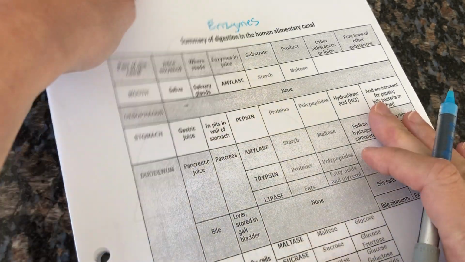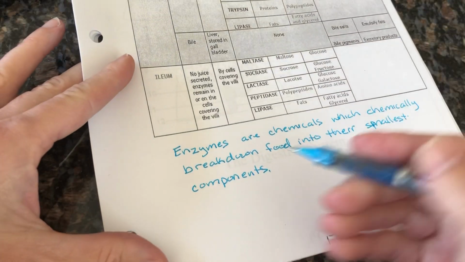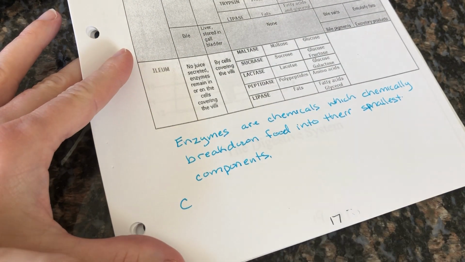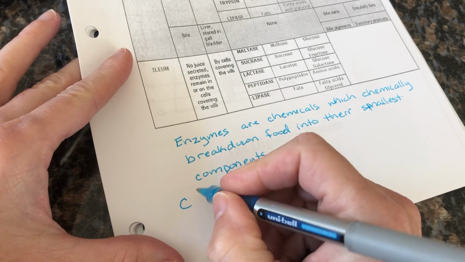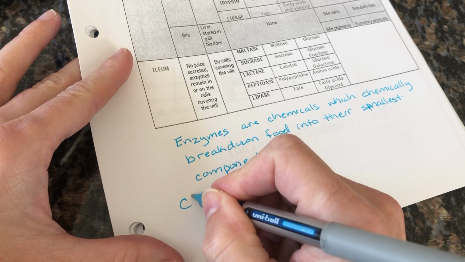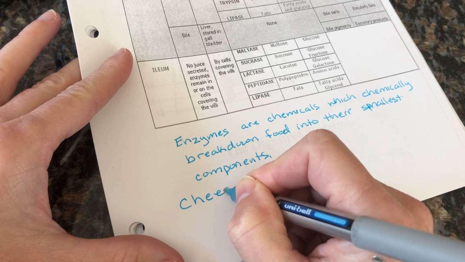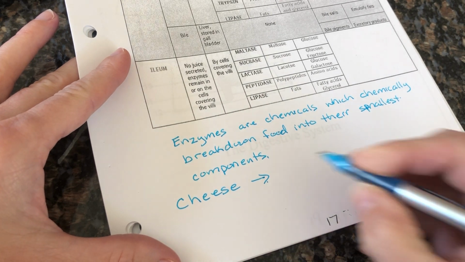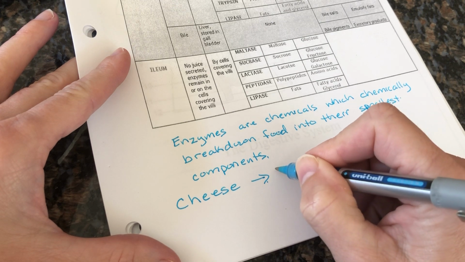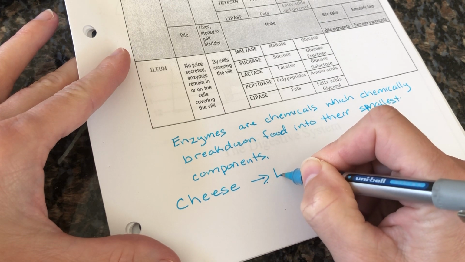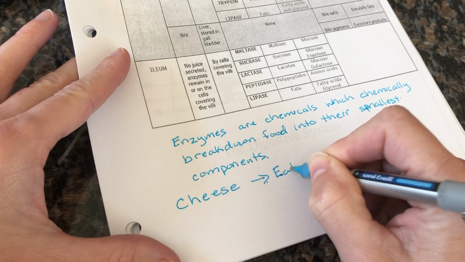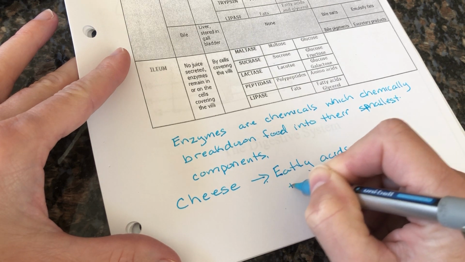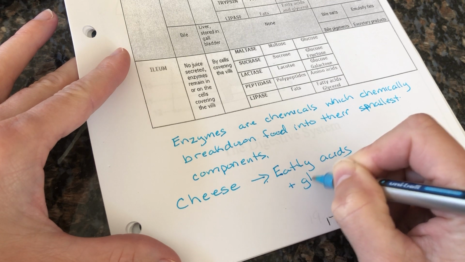So I'll give you one more example of that, and then I'm going to head into this note. So if we eat, I'm going to say something different, something that starts with a C. Okay, so I'm going to say cheese, okay? And cheese is really a fat product. So the cheese is going to be broken down into fatty acids and glycerol.